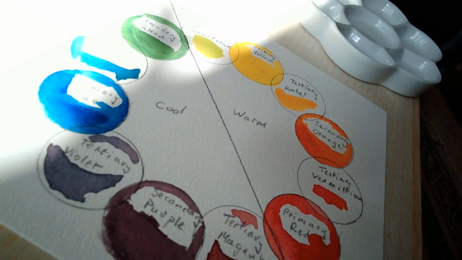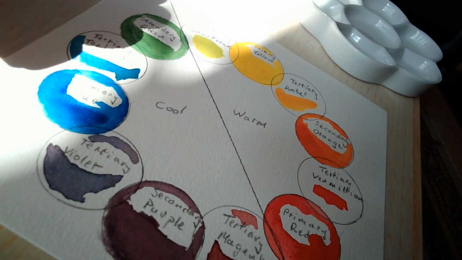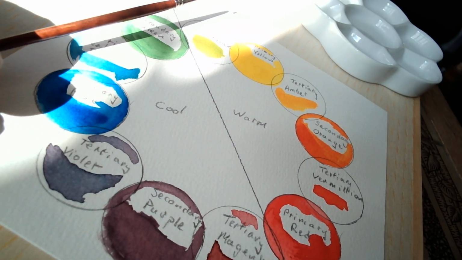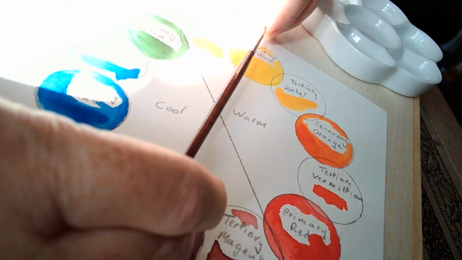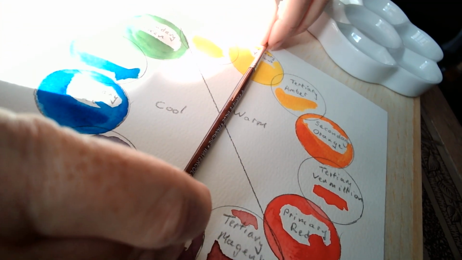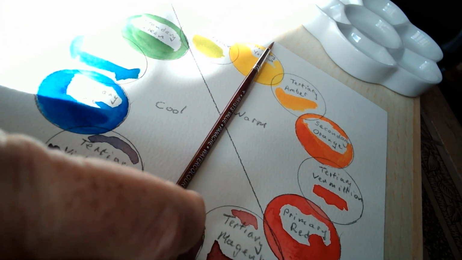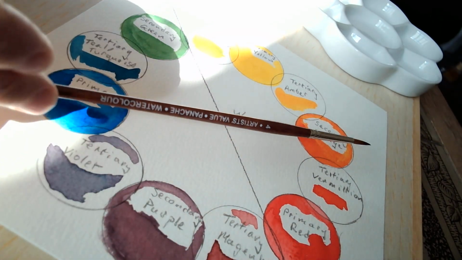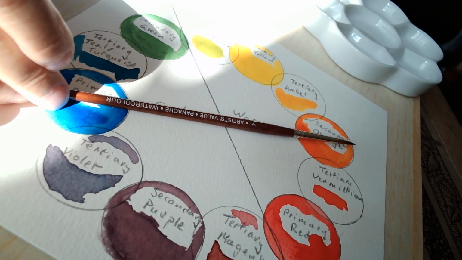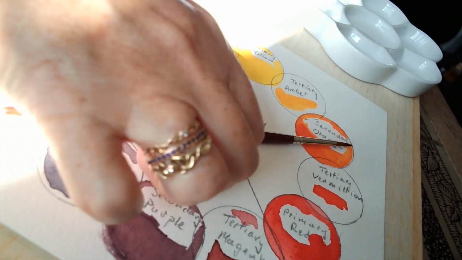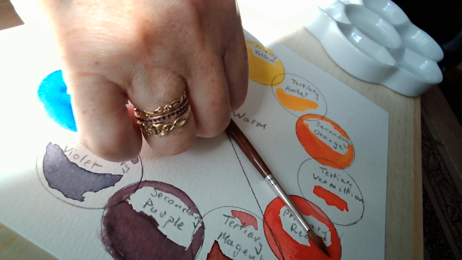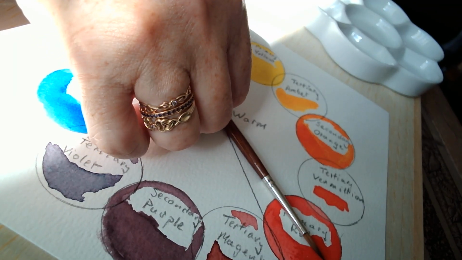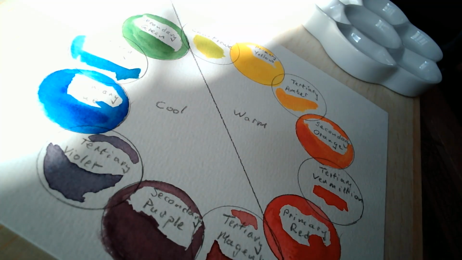They are sometimes called opposite or contrasting colours on the colour wheel as they sit across from each other, like yellow and purple, orange and blue, red and green. They are so vibrant next to each other, they may even be described as clashing.